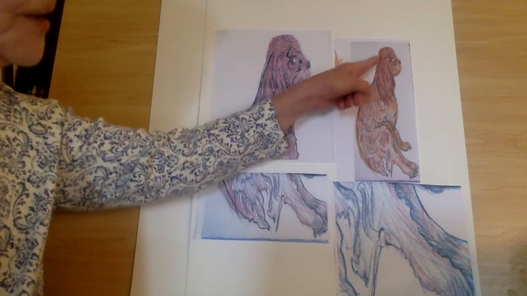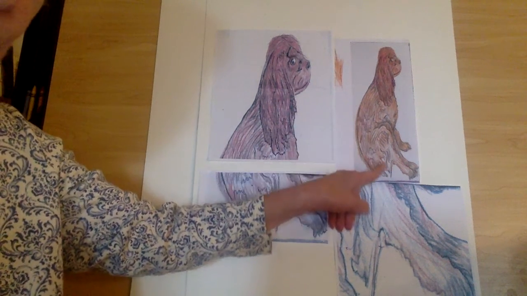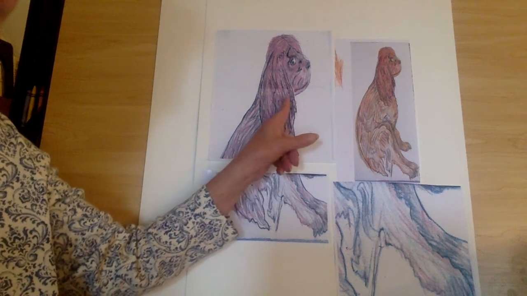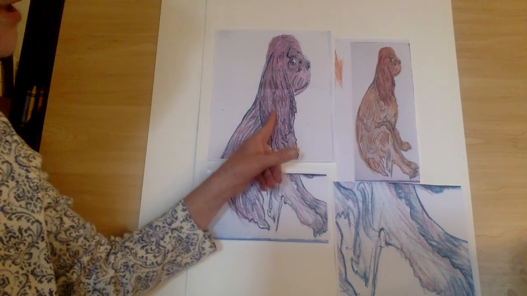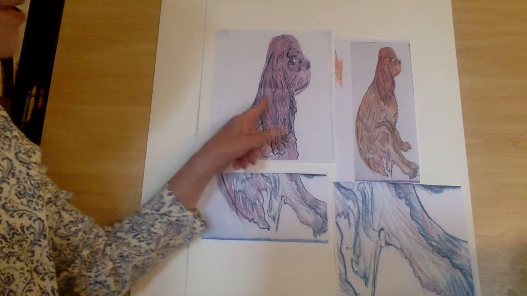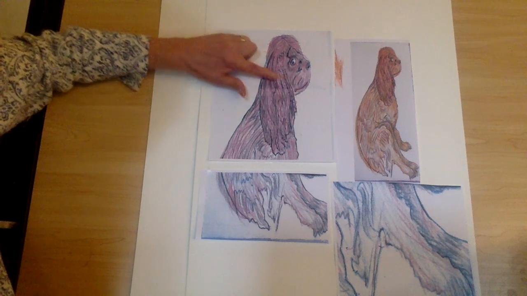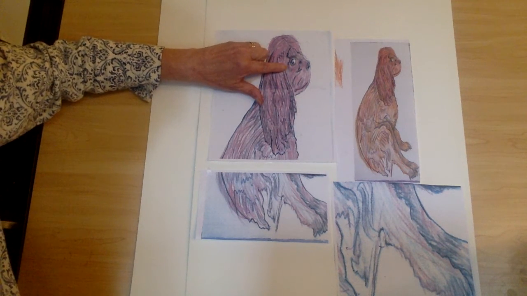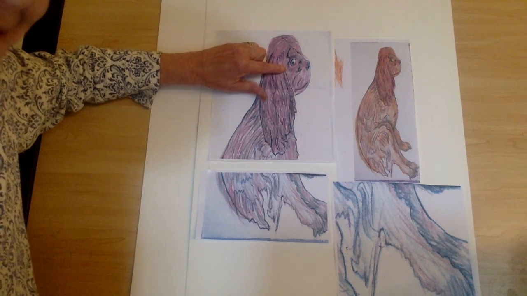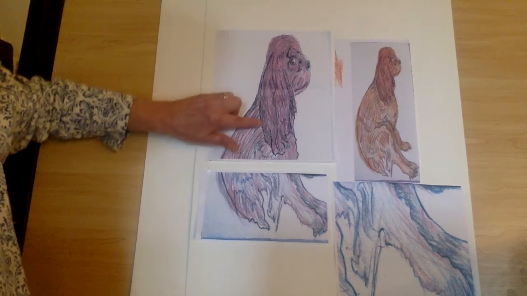I took the original. You can see I've added some more color here, haven't I? I took this dog and put it on the printer and enlarged it so you could see some more of the detail here. See that eye? That eye is looking at you. Think about how this dog looks to you.